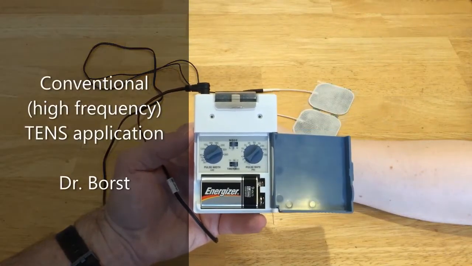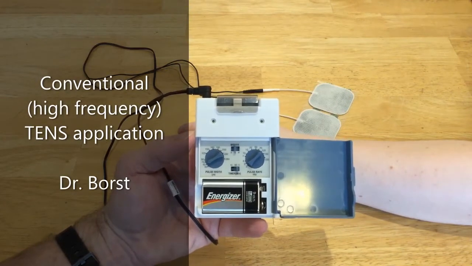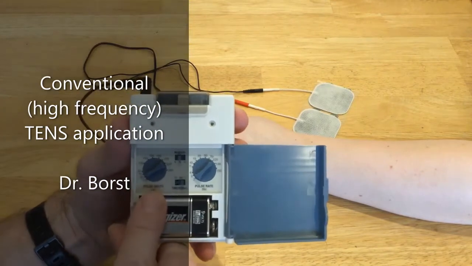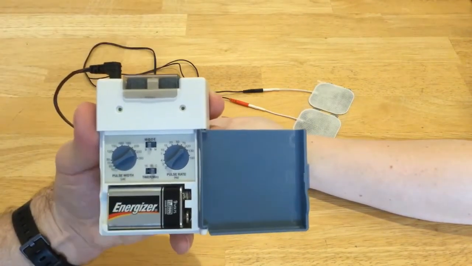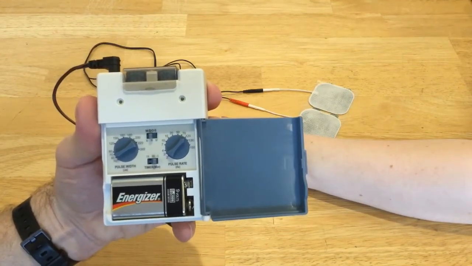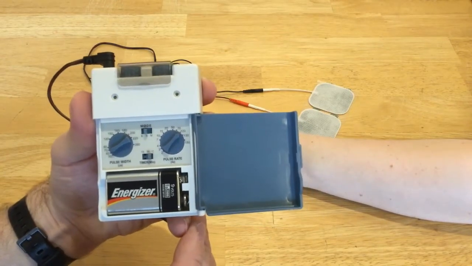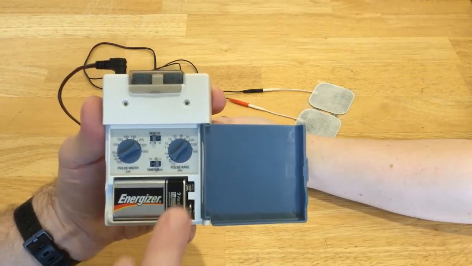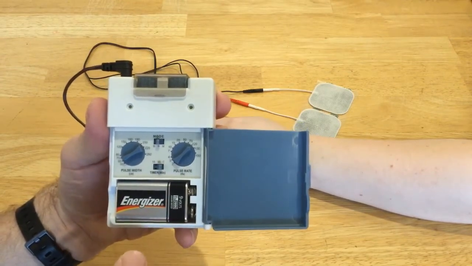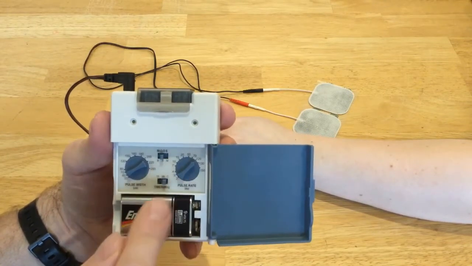In this video, I am going to demonstrate how to apply high frequency or conventional TENS. For conventional TENS, you want your pulse width or pulse duration set between 50 and 80 microseconds. You can see here I have it set for 60 microseconds. And you want your pulse frequency or pulse rate set between 100 and 150 hertz, or pulses per second. You can see here I have it set at 120.